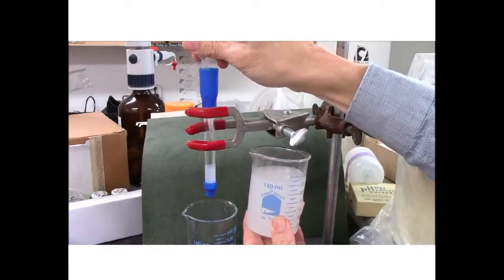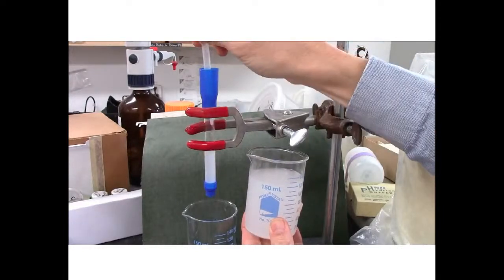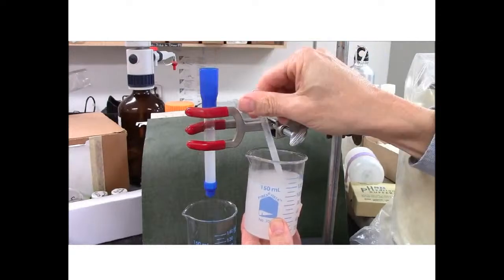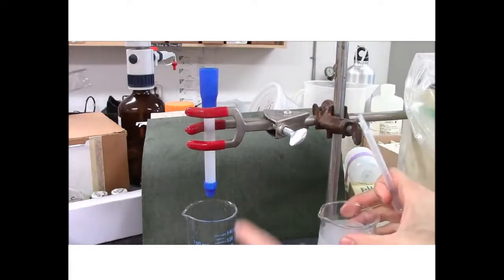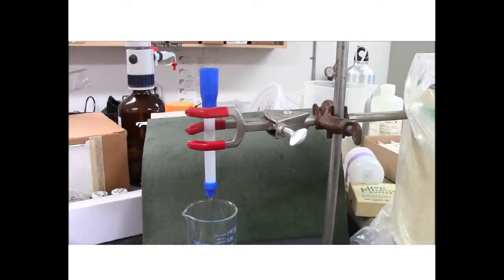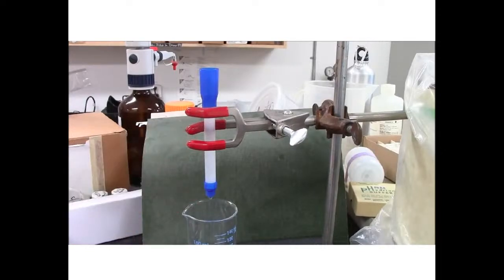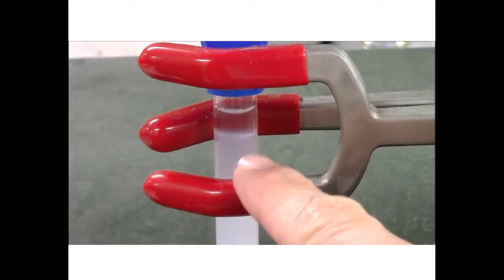For gel filtration, I want a fairly tall gel bed. So I'm trying to mostly fill this column, and excess buffer will drip out the bottom. Here you can see the drips coming out the bottom. The gel bed is starting to settle a little bit. Gel bed is right here.